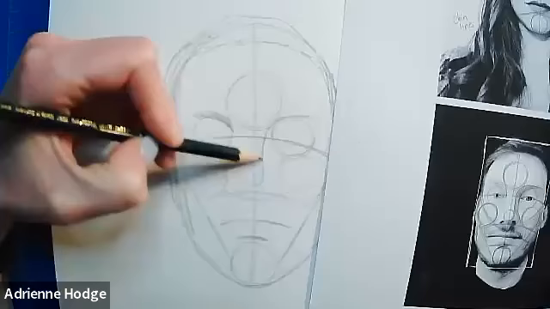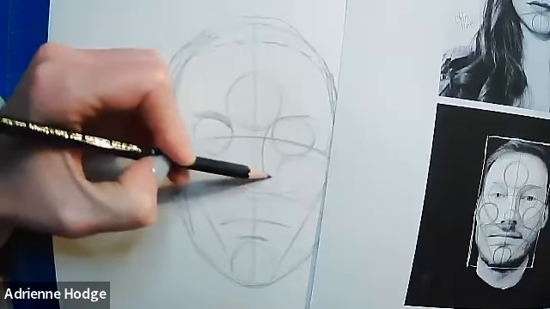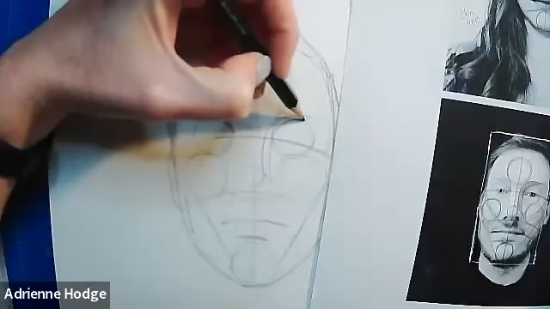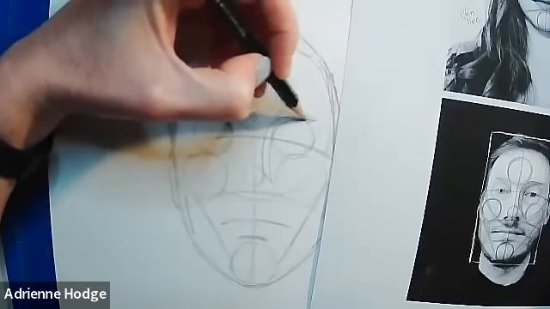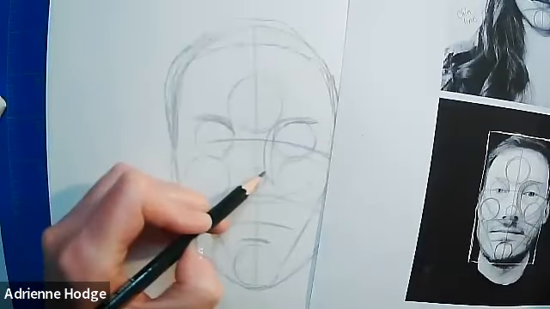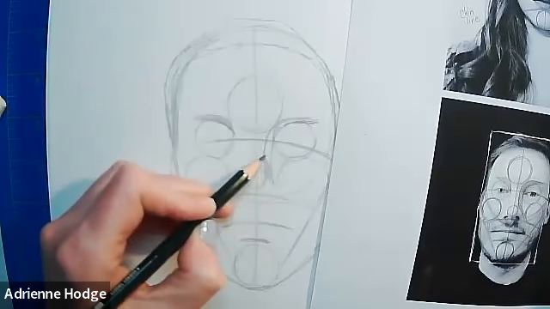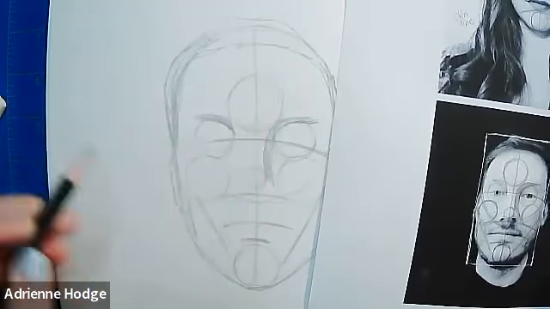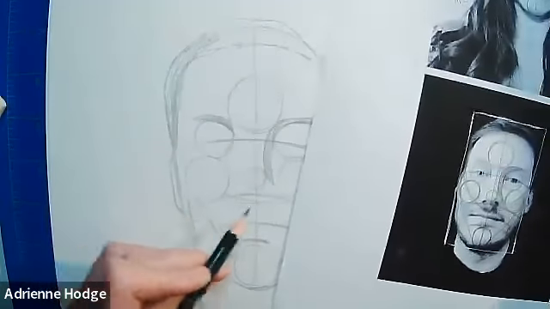So if I ignore everything except for what I see the light doing, I can get pretty far in a drawing. If I map out all of these facial proportions and then I just look for what the light is doing, that can help me quite a bit.